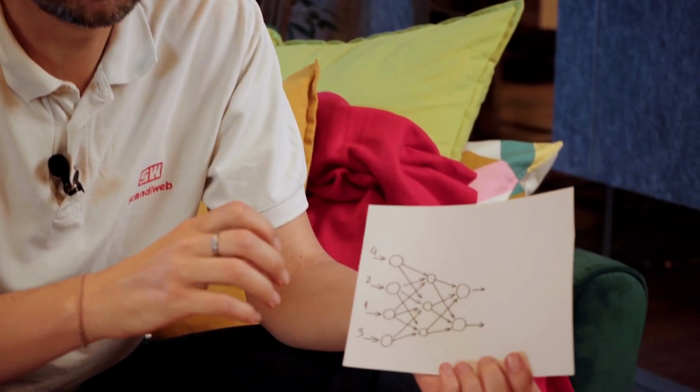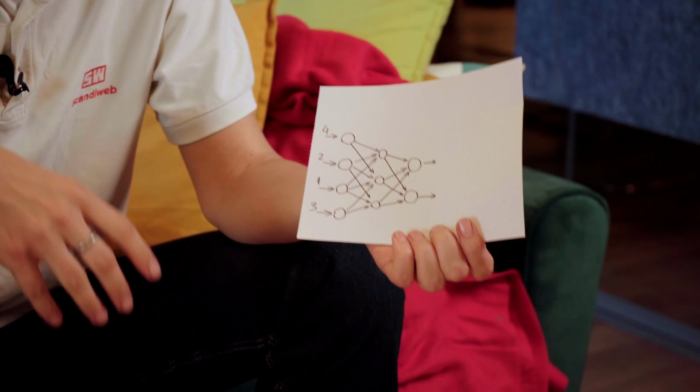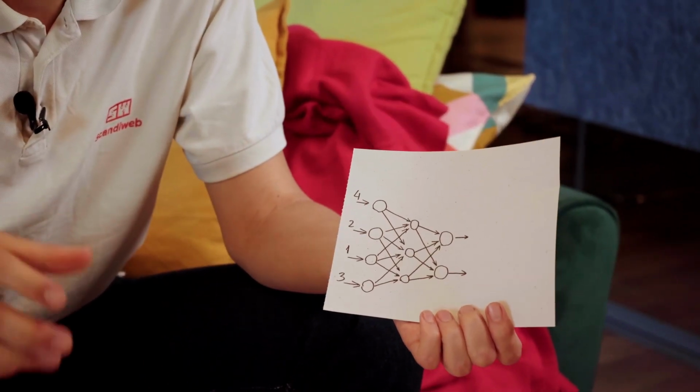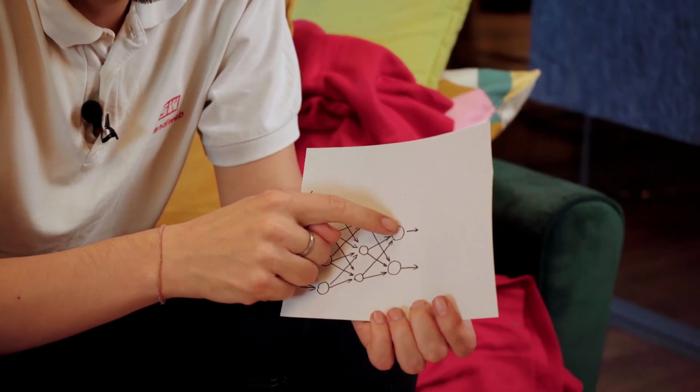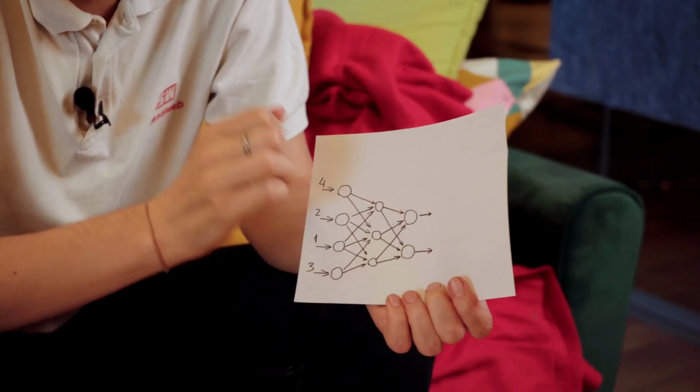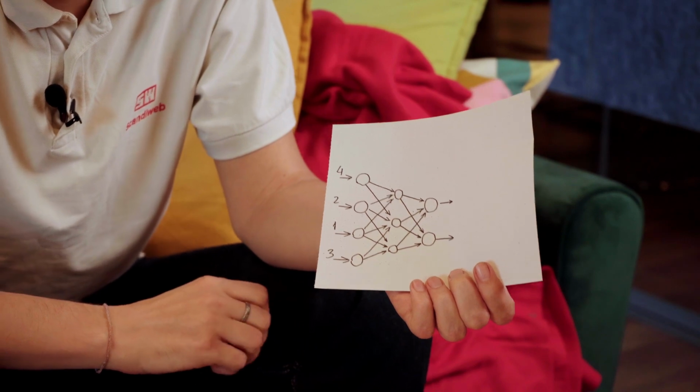So if our task is to recognize something or distinguish between 2 subsets of a dataset, for example, if this number represents a picture that could be either a dog or a cat, then as the output we have data from 2 artificial neurons.